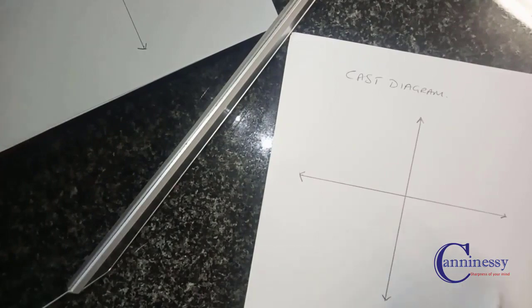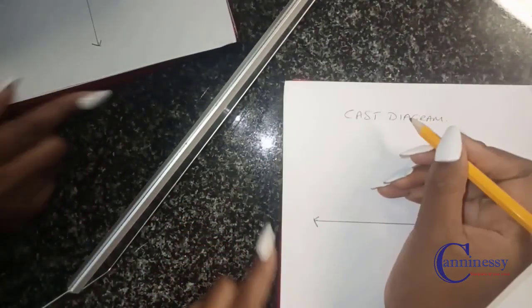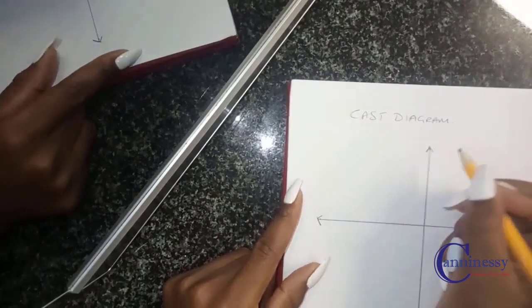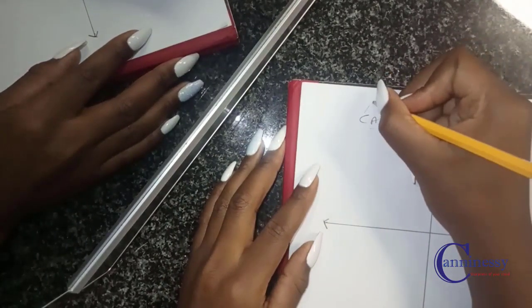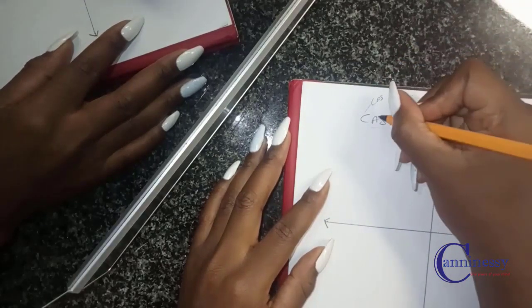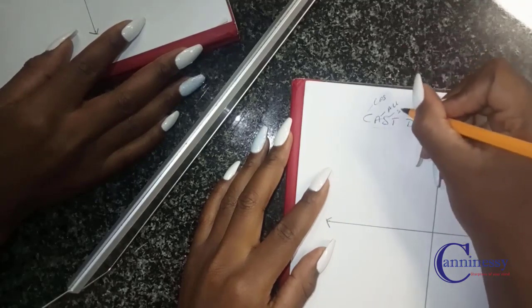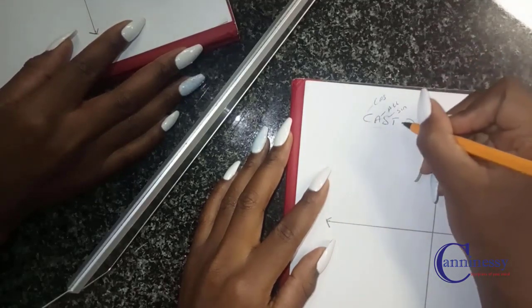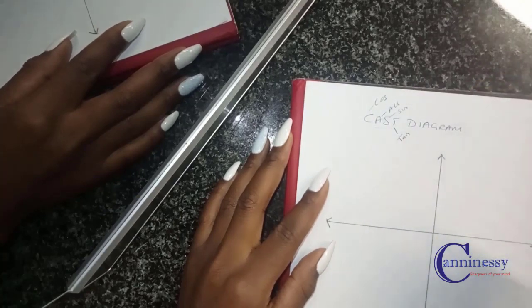Okay, so this is the CAST diagram. CAST is an abbreviation. The C stands for cos, the A stands for all, S stands for sine, T stands for tangent, tan.